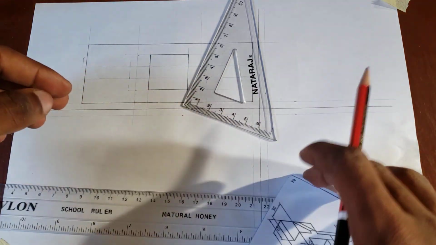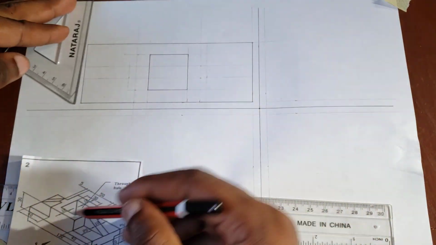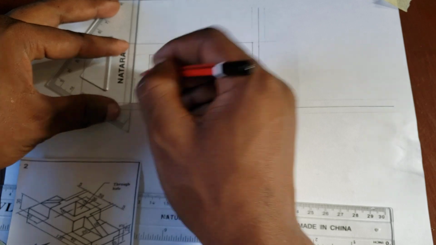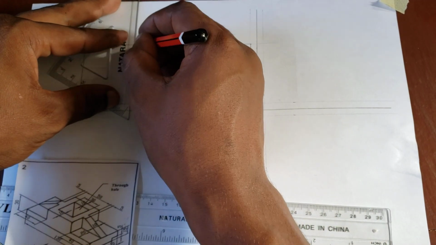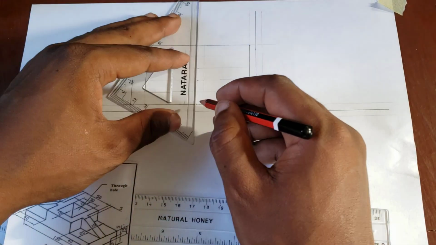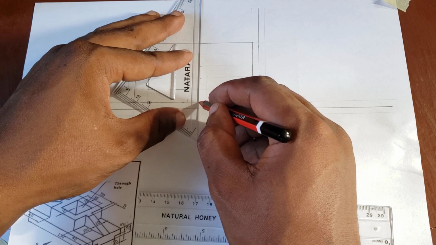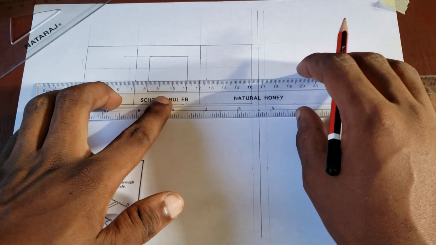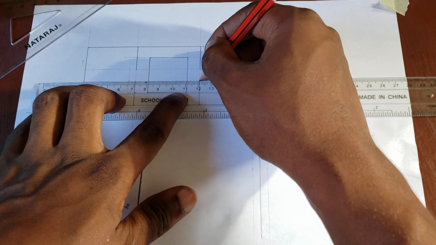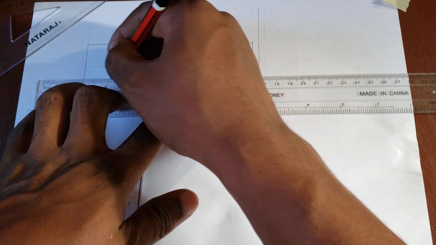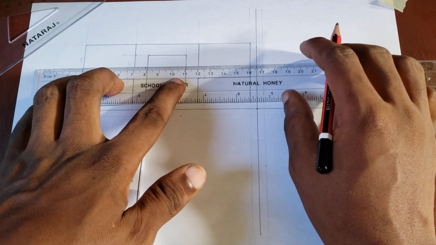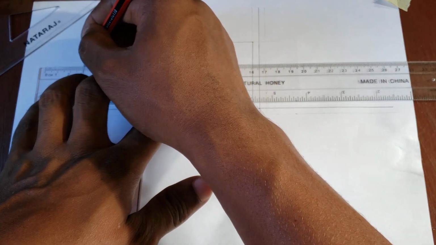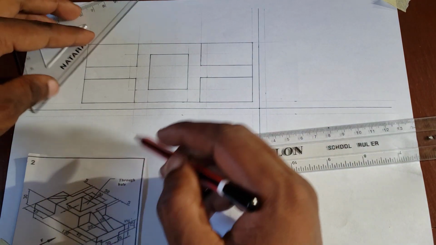Okay, then now I may bold my lines that I will see this distance from here to here, this distance, so this distance. Then I will see this distance here.